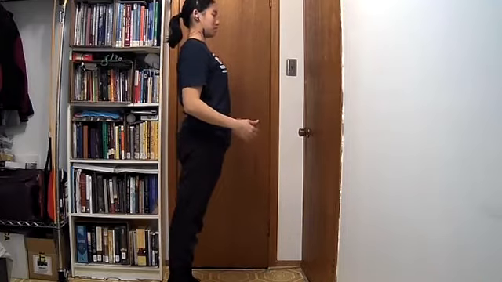Let's start with just rolling our shoulders down and back, getting into that proud chest position. You want to keep this every time you exercise, or sit in front of your desk. That's always good to have.